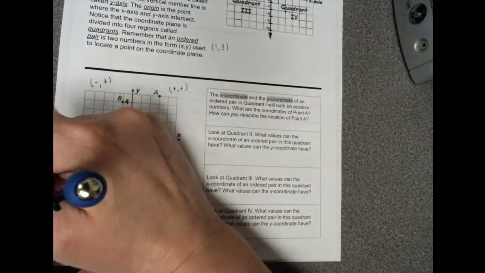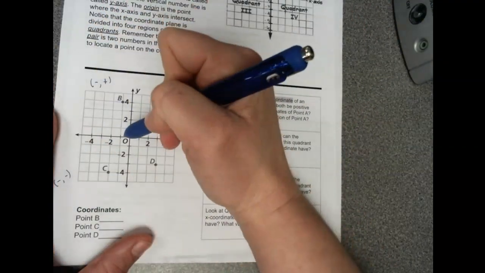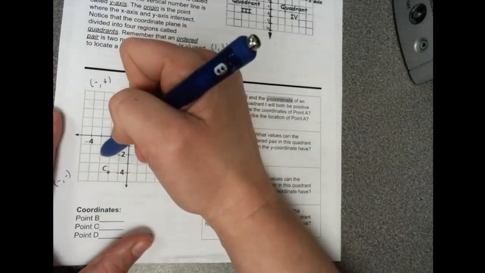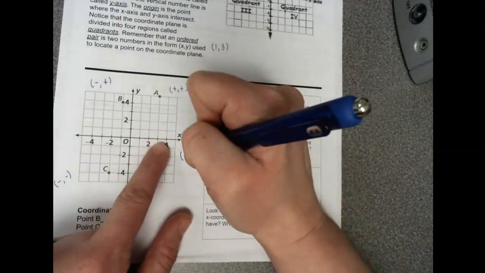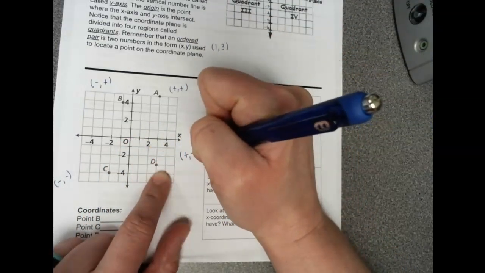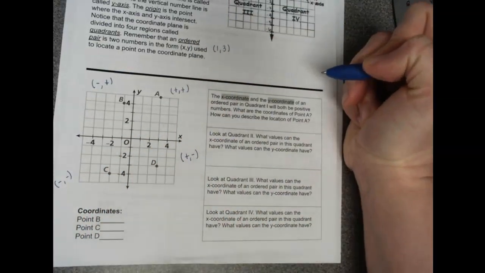Down here, it's going to be negative, negative, because we run backwards, and then we fall down to negative numbers. Over here, we run forward to positive numbers, and we fall down into negative numbers. So if you see ordered pairs and one of the ordered pairs is negative, negative, you know it's in the third quadrant because the third quadrant always has negative, negative numbers.